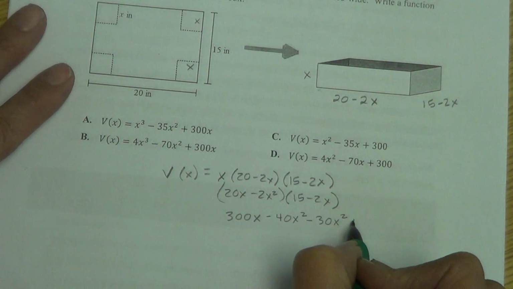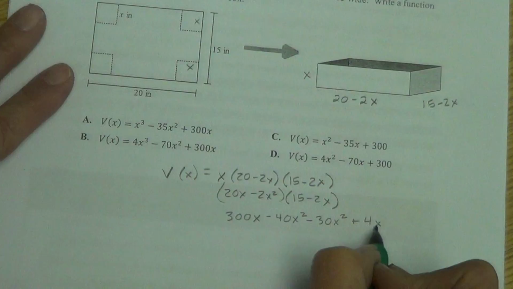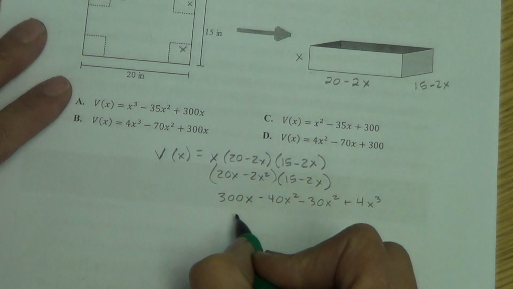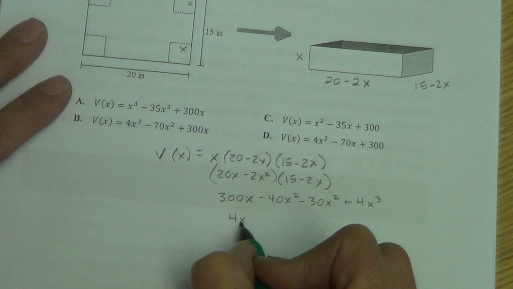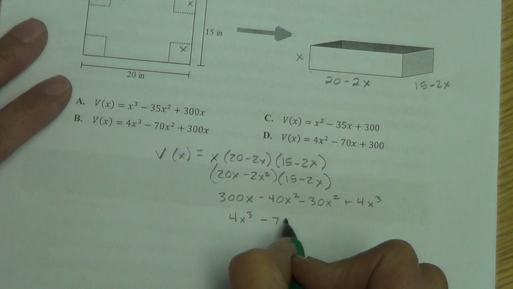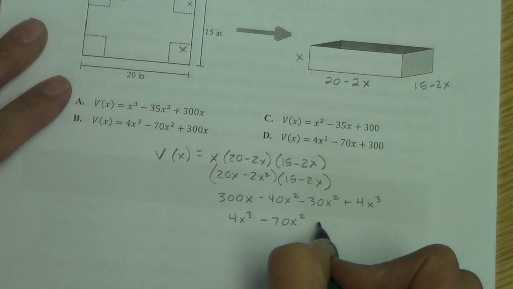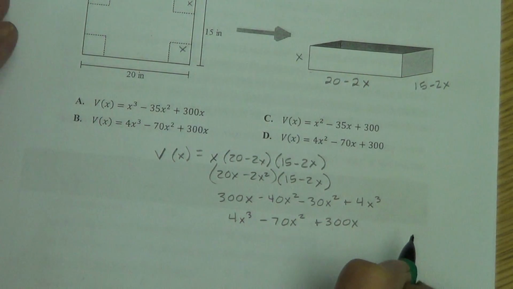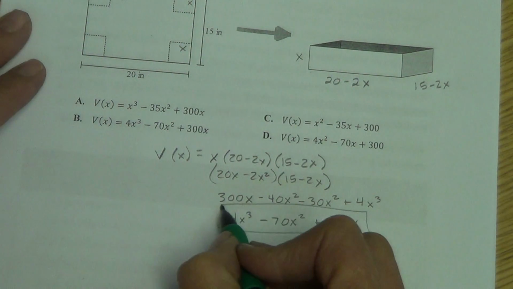And the last would be a positive 4x cubed. Should come out cubic where it's a volume. Now put it in standard notation. 4x cubed minus, combine the like terms, 70x squared plus 300x. And that should be our volume.